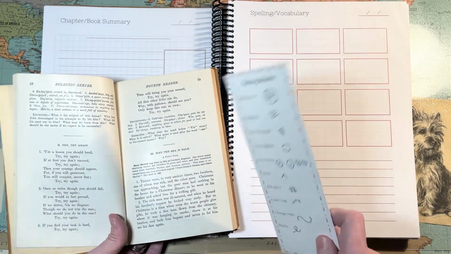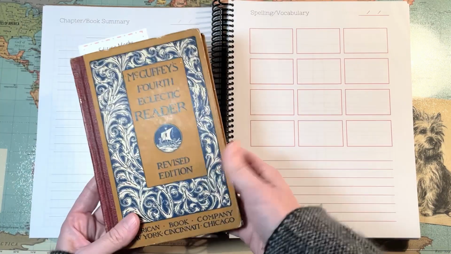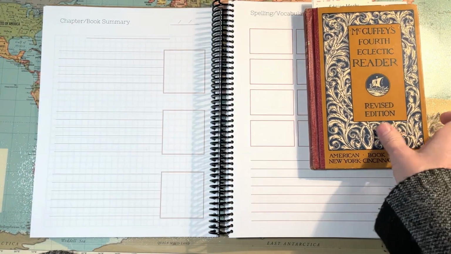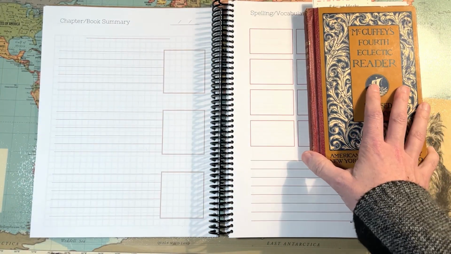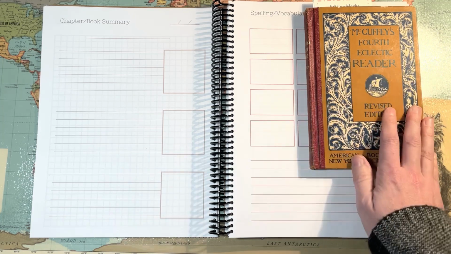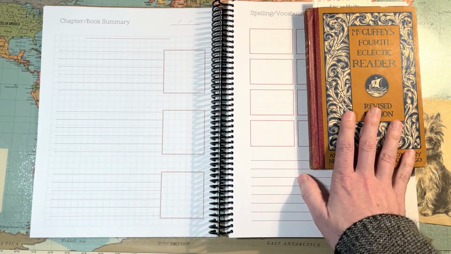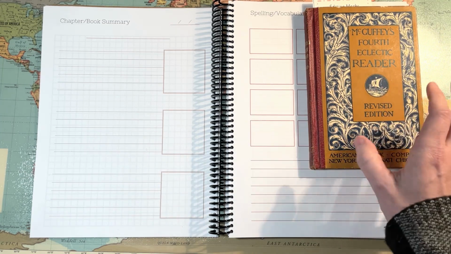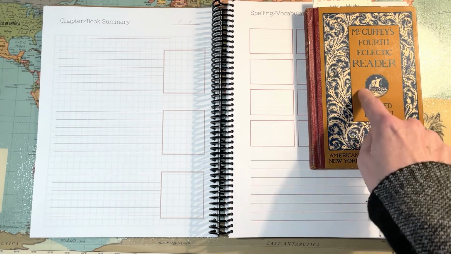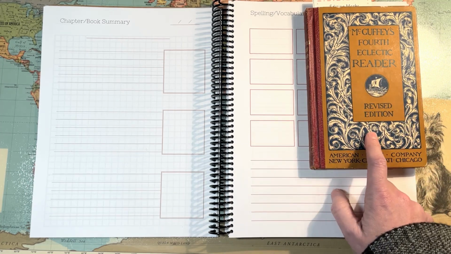I'm still using this separately to have the kids read to me to check their reading comprehension, and to talk about all the good morals and the different types of narratives, poems, and literature included in the reader, which is really nice.